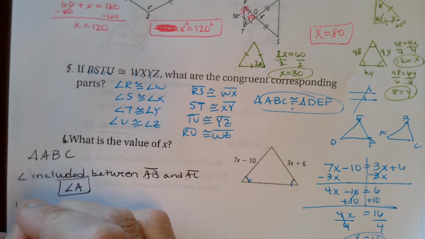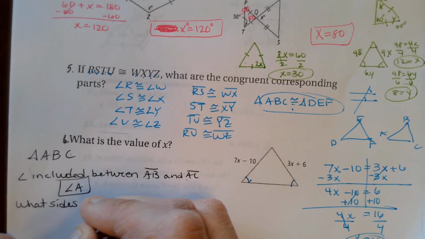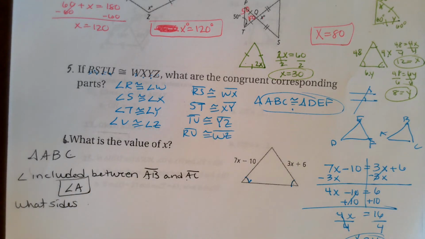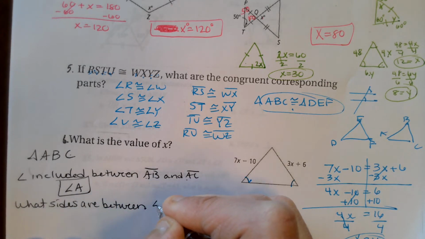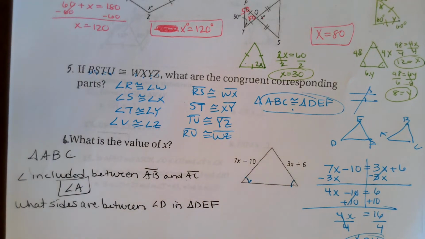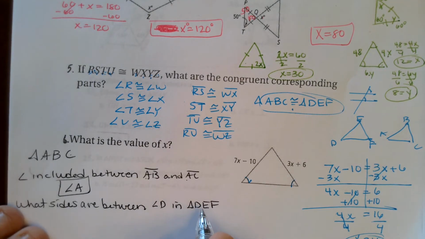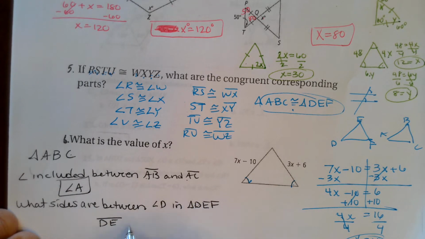Okay, what sides, wait, how did I write this? I have all these scribbles here, hang on. What sides are between angle D in triangle DEF? Okay, again, it'd have to include D. So it's going to be DE is one of them, right? And the other would be DF.